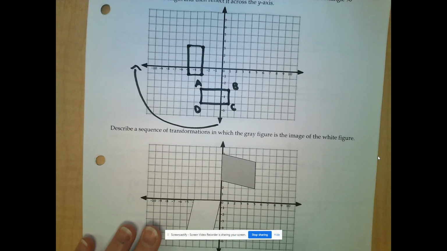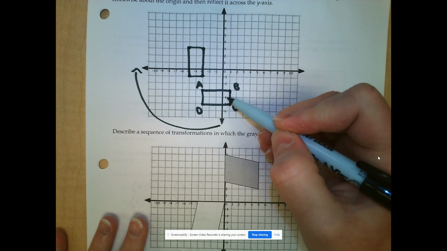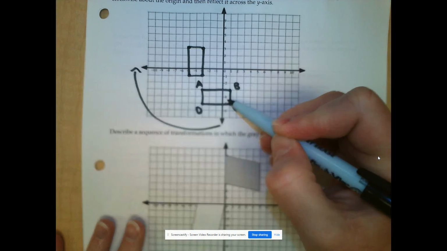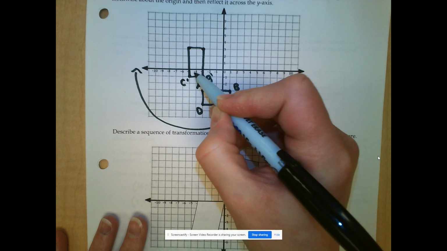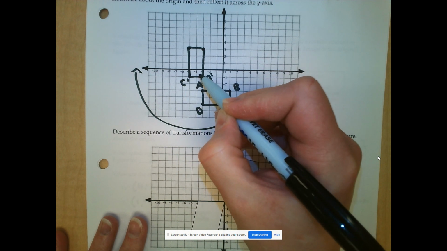Now, in order for this to be a rotation, C and B, notice how they were one square on this side of the y-axis? So that makes this one B prime and this one C prime. They're one square on this side of the x-axis.